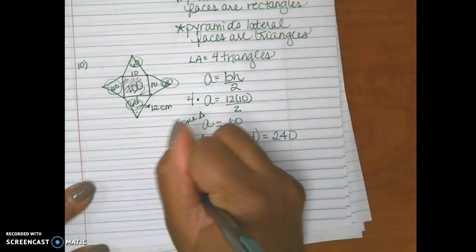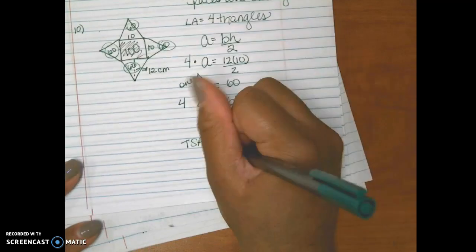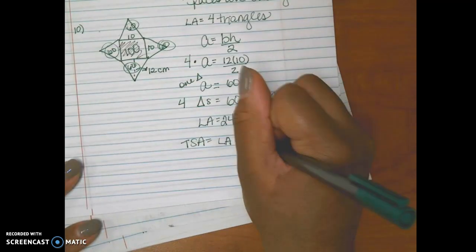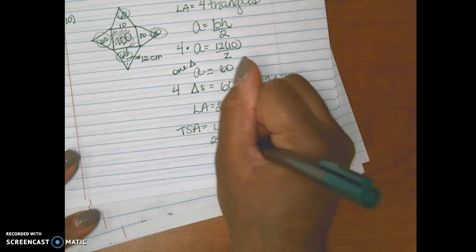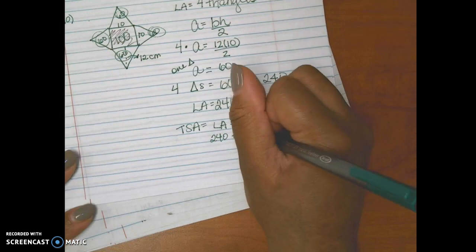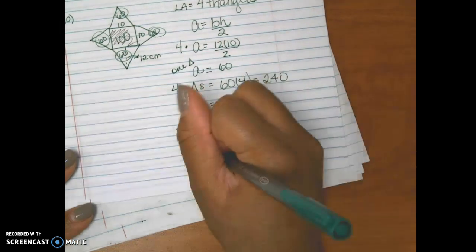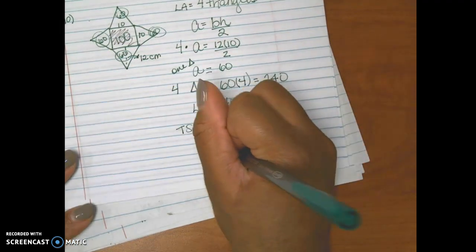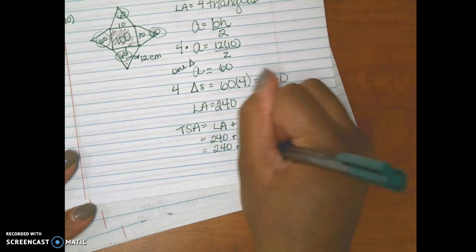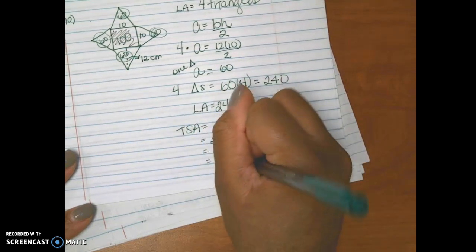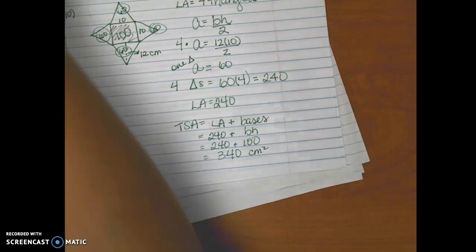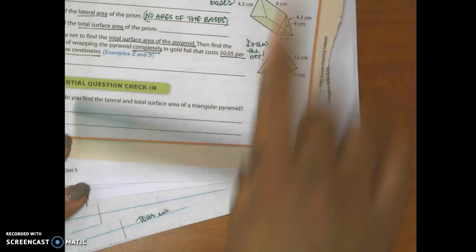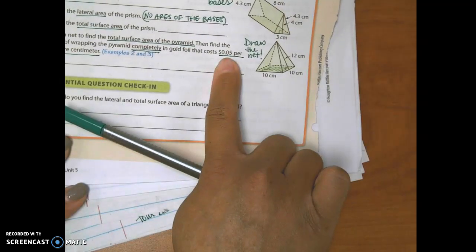My total surface area is my lateral area plus my bases. So that's 240 plus base times height, which we said was 10 times 10, which is 100. This equals 340 square centimeters. Now, am I done? No, I have to multiply that by 5 cents per square centimeter.